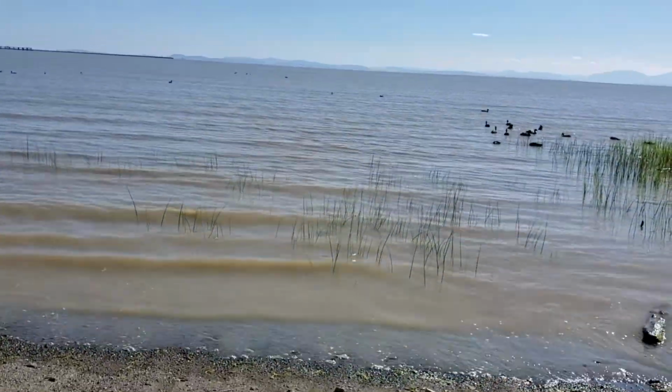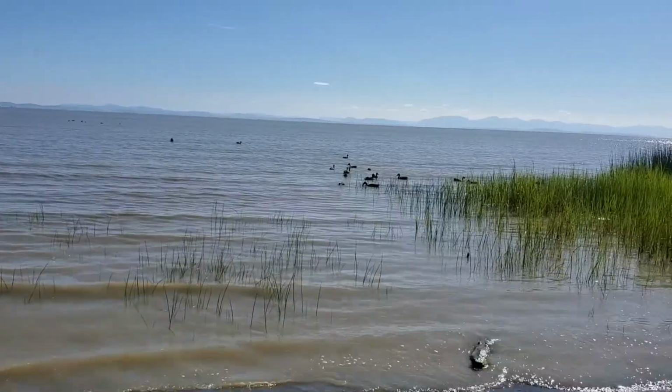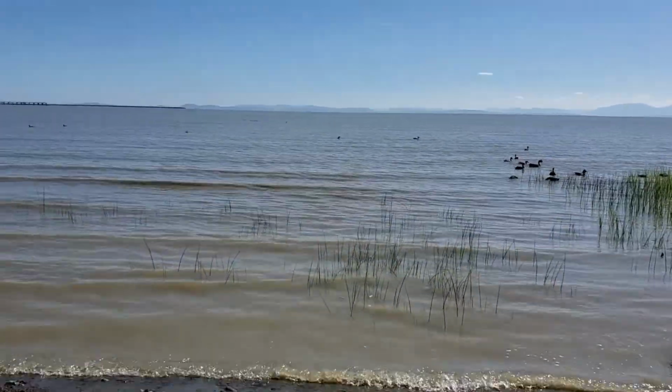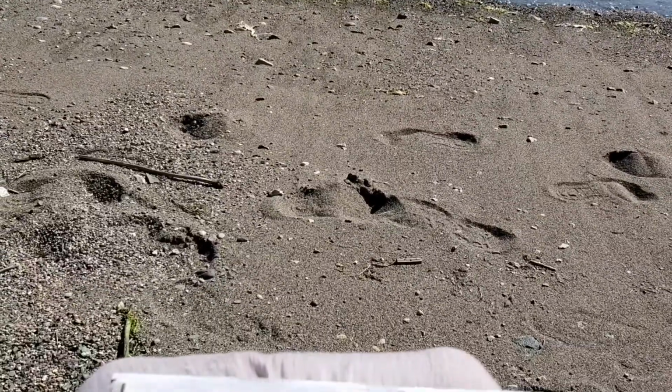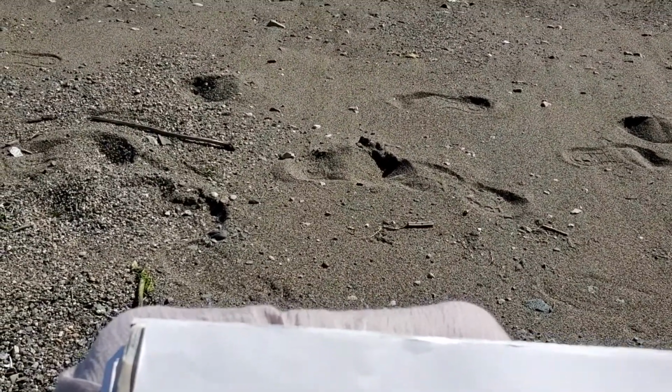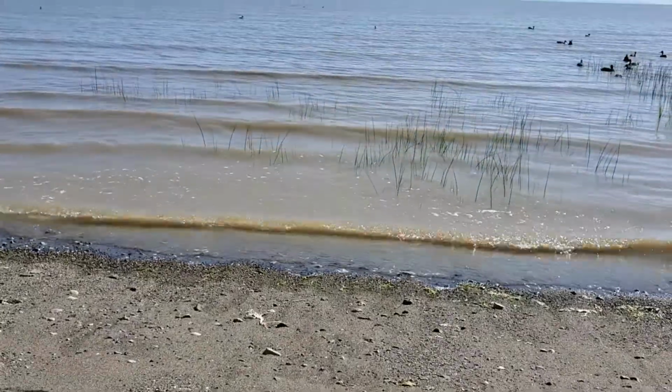It was way out there by those ducks, and now it's moved within 6 feet of my feet, and I think I better get out of here before I get wet. Okay, I moved out of the way, back onto the sand a bit more. I hope you had fun drawing the water and the clouds.